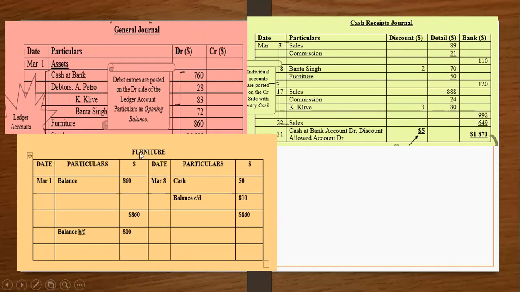Go to your furniture ledger account, from the debit column to the debit side of the ledger. Date March 1st, my entry will be balance since it is an opening balance. On my general journal they use furniture, but I cannot use furniture again since I am preparing my furniture account. Therefore, I will use balance as my entry, and your 860 on the debit side of the ledger.